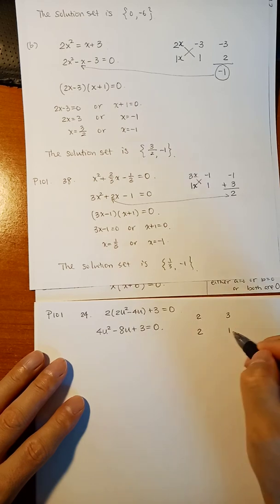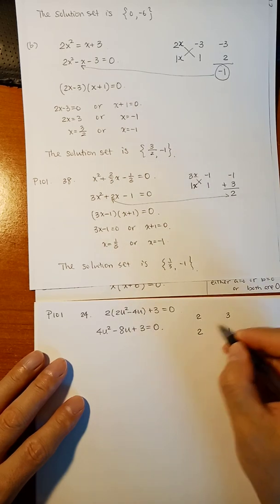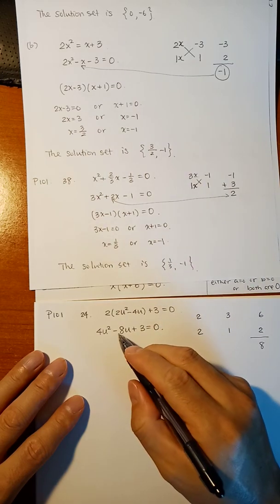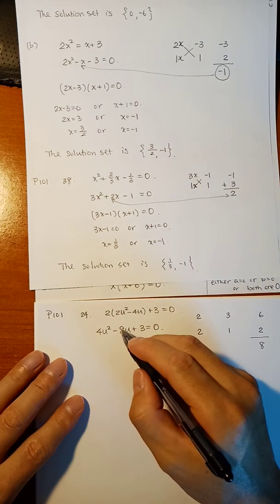What is a product? 2 times 1 is 2. 2 times 3 is 6, but the sum is 8. We need a negative 8. Be careful here, we need a negative 8.